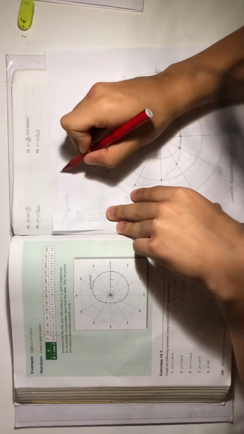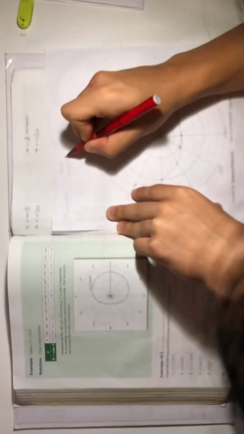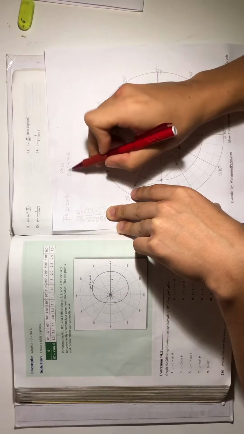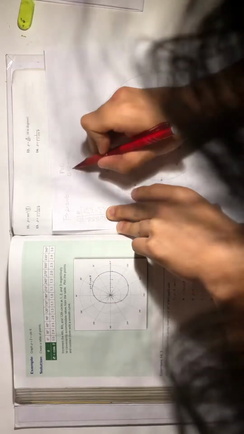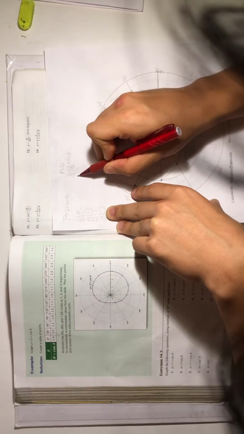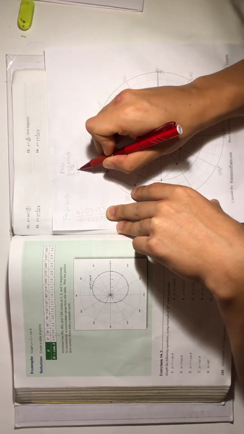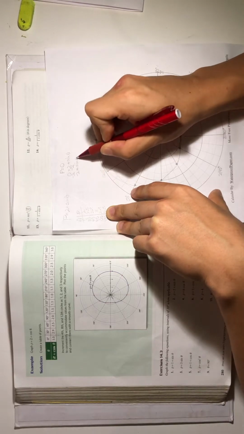The way we find branch tangents is by setting p equals 0. So if we plug that into the equation, it would be 0 equals 2 plus sine of theta. Now we can simplify this and solve for theta. The way we do that is subtract 2 on both sides, so we get -2 equals sine theta.